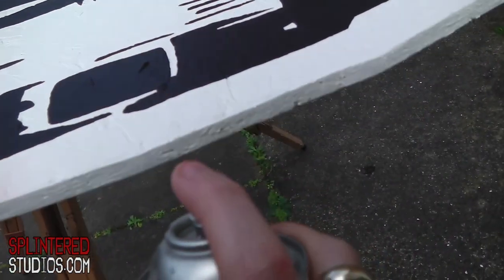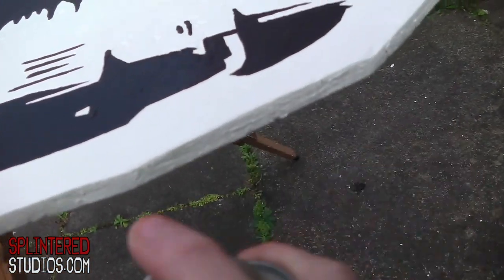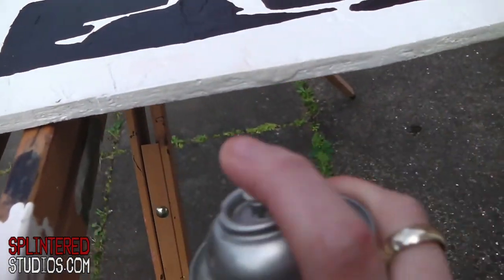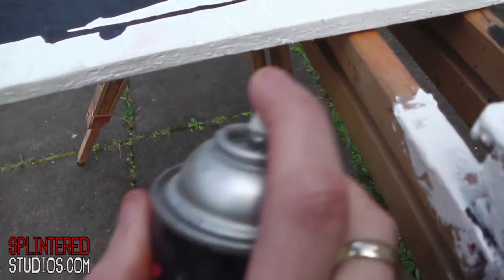Hopefully a bit. I'm using this one for the edges. And then we'll use the real varnish, the artist varnish, for the actual front. So this is just protecting the major bits where the water will run in.